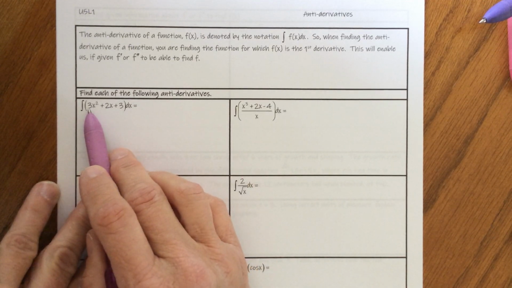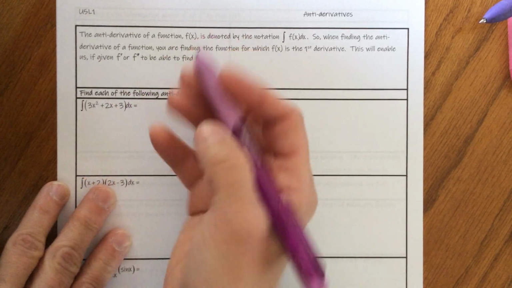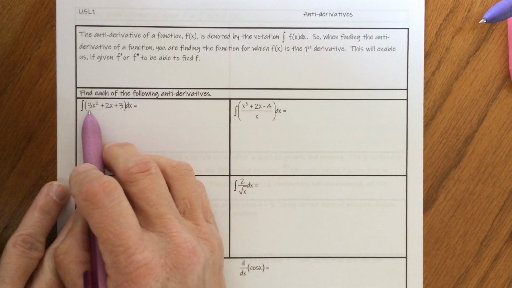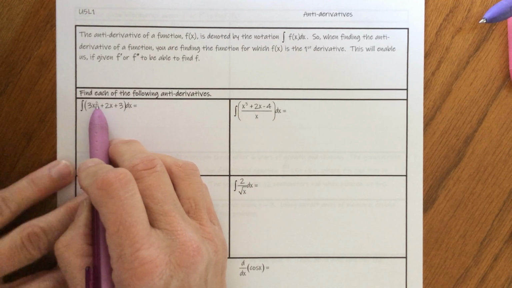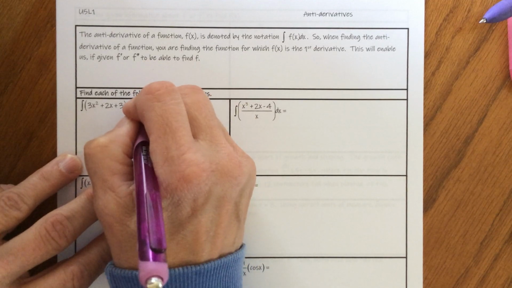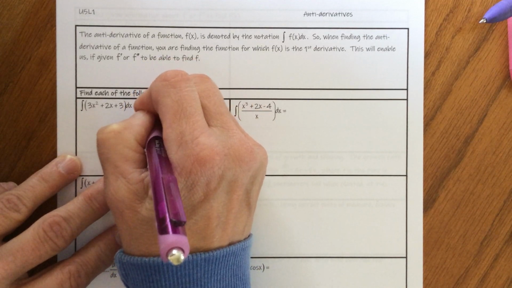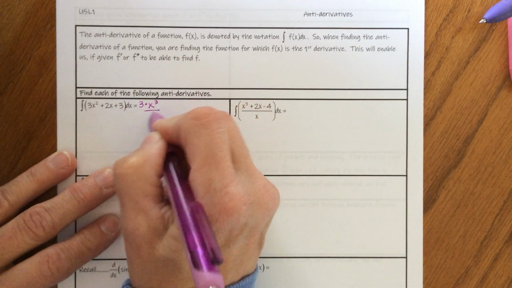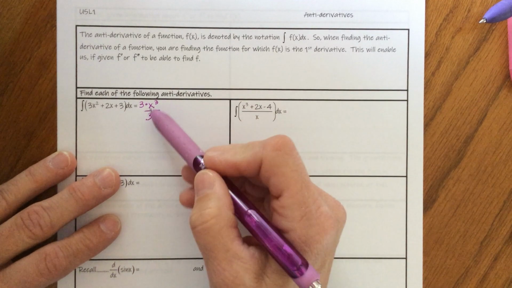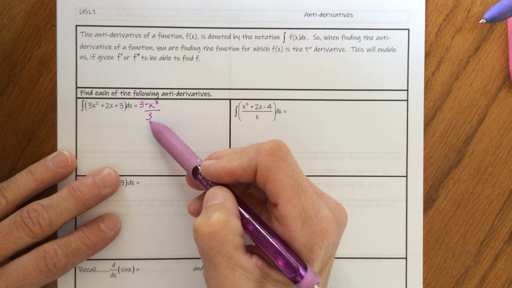So take a look at 3x squared plus 2x plus 3 dx. Focusing on the first term, I'm going to take the power of 2 and add 1 to it. So it's 3 times x to the third. Now I'm going to divide by the new power, so I have 3x to the third over 3.